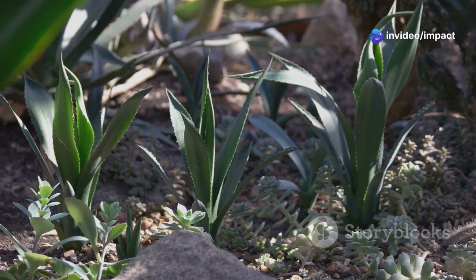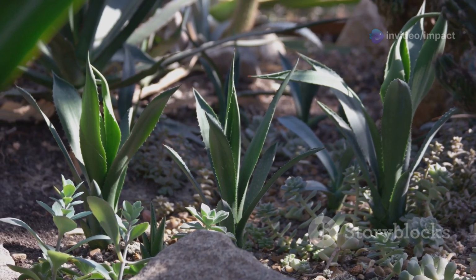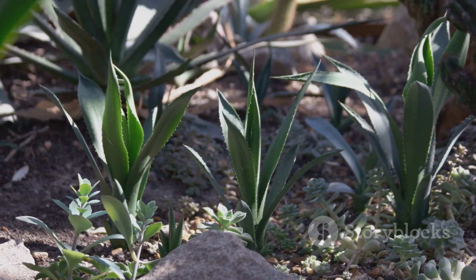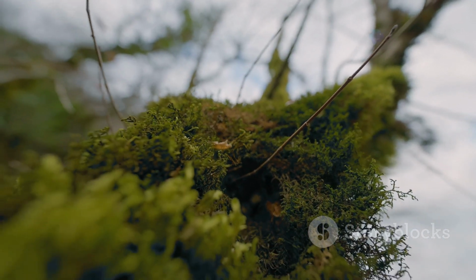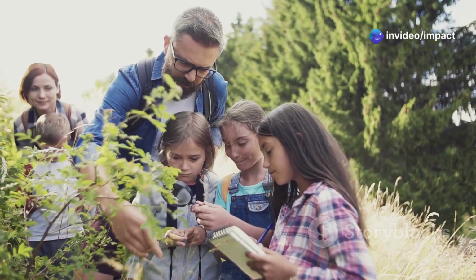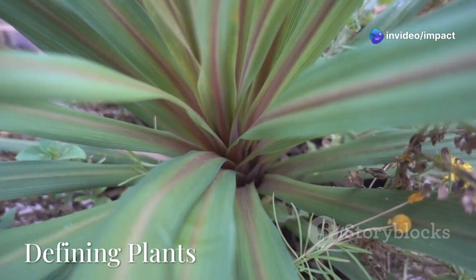Hello everyone and welcome. Today we're going to explore the incredible and diverse world of Kingdom Plantae. That's right, the plants. You see them everywhere, from tiny mosses to giant trees. But what exactly makes something a plant?